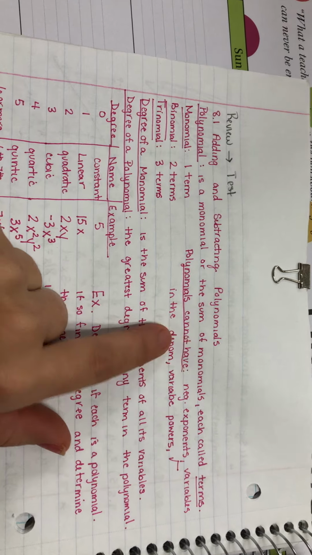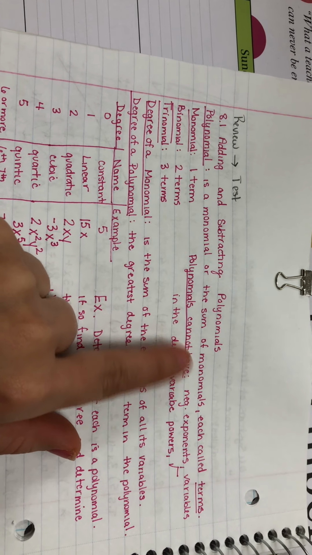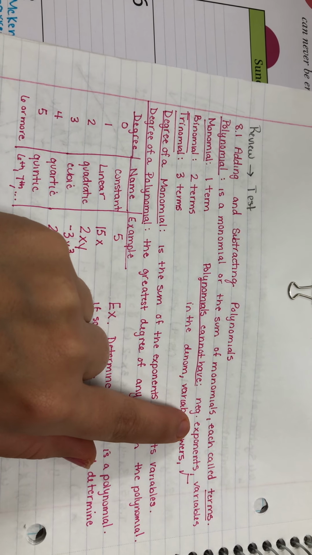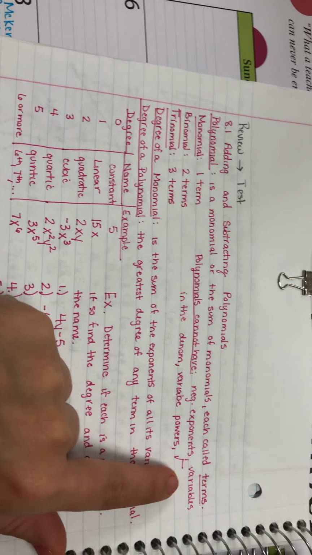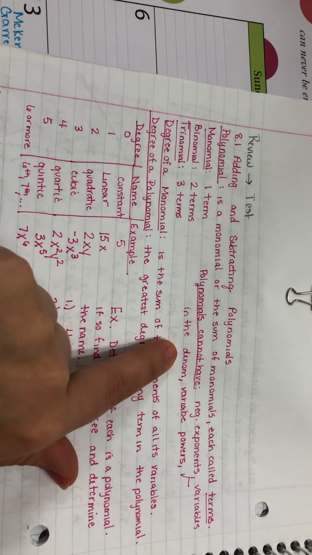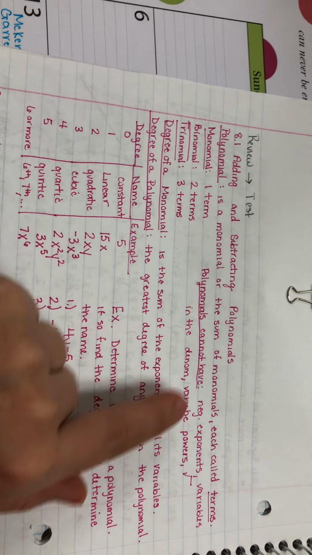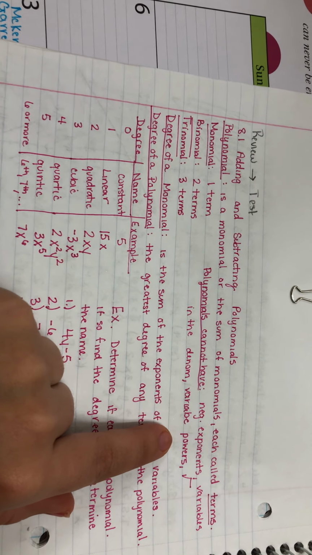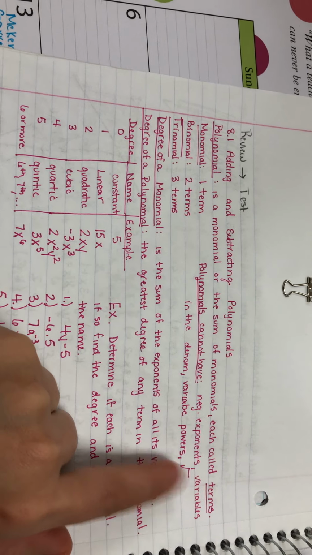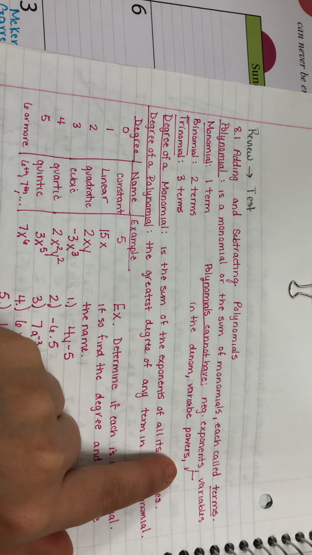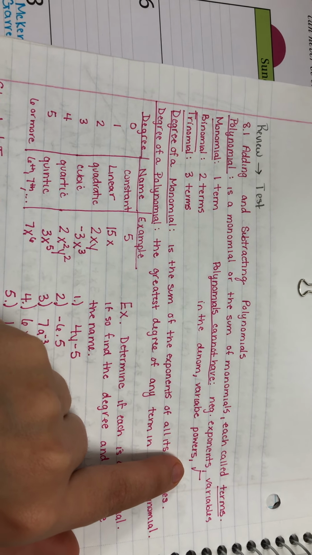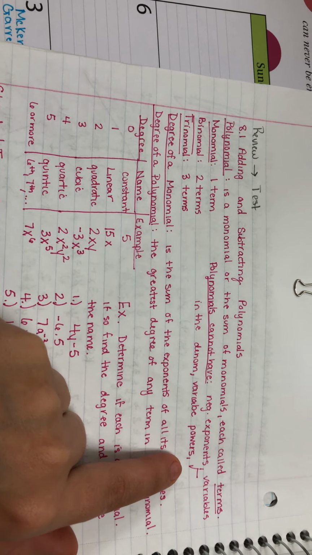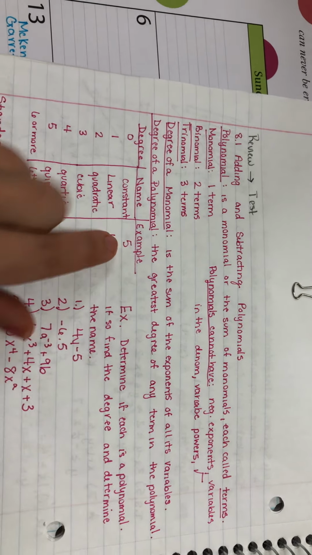A polynomial cannot have, this is the part that's important, negative exponents, so x to the negative third. It cannot have variables in a denominator. We've never been allowed to have those. You cannot have variables as powers, so you can't have like a to the x power. Not allowed. And you cannot have the radical of something. You can't have the square root of x. Okay, then it's not a polynomial. It's a radical function, and they look like completely different pictures.